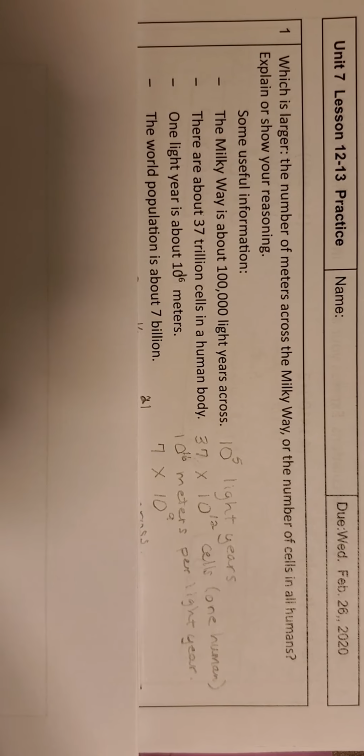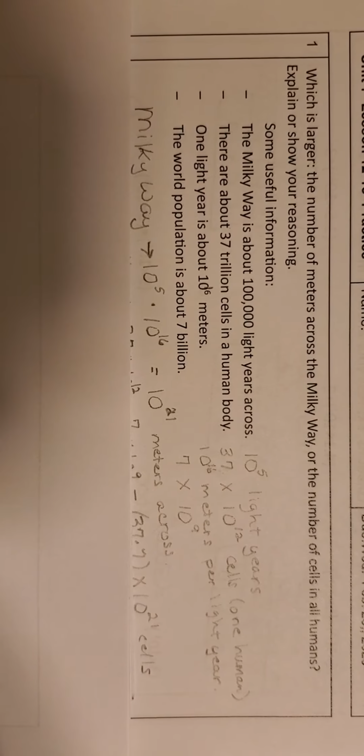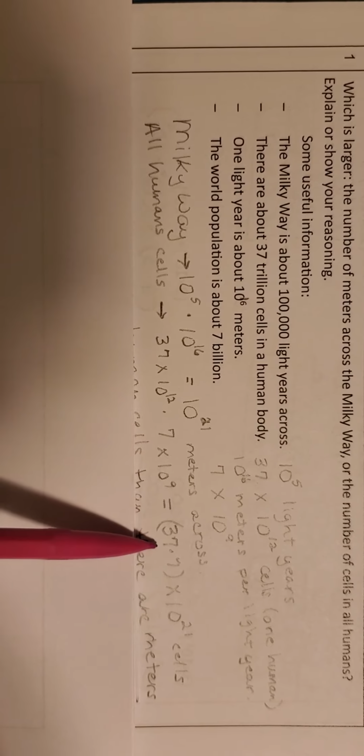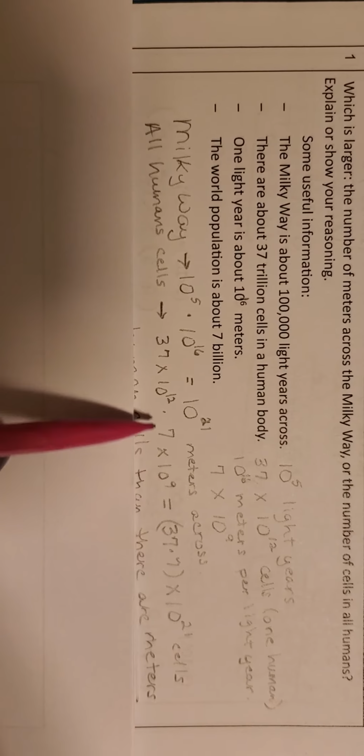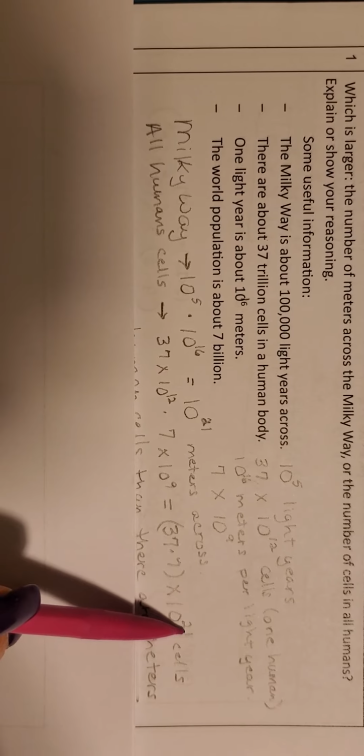If we multiply for the Milky Way distance, the 10 to the 5th light years times 10 to the 16th meters, that is 10 to the 21st power meters across the Milky Way. All human cells would be 37 times 10 to the 12th times 7 times 10 to the 9th. If we rearrange these, we get 37 times 7, and then we get 10 to the 12th times 10 to the 9th, which gives me 10 to the 21st.